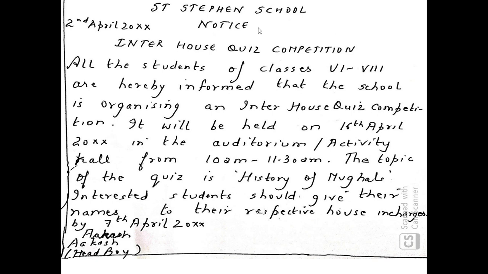Then you need to mention the topic, because then only the students will prepare according to that. So here you will write the topic of the quiz is History of Mughals, so that the students can prepare about it. Then in the end we will write, interested students should give their names to their respective house in charges by 7th April 2020.